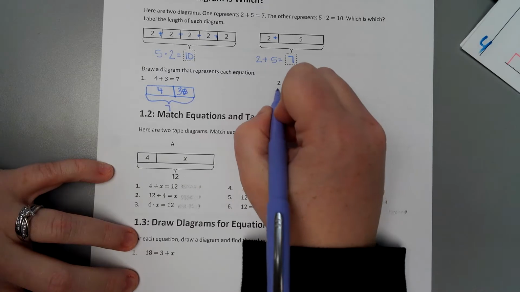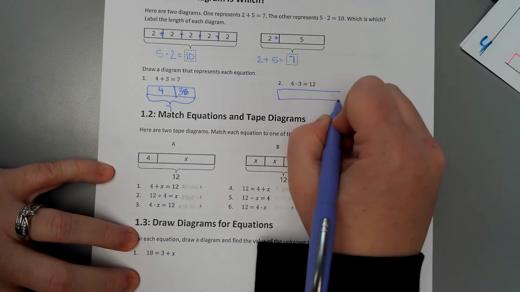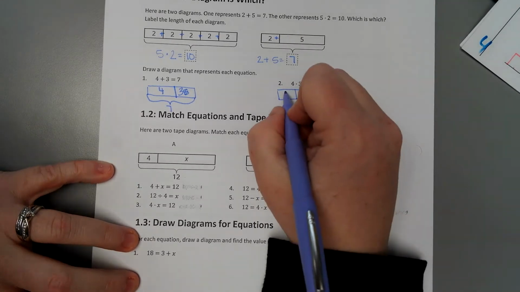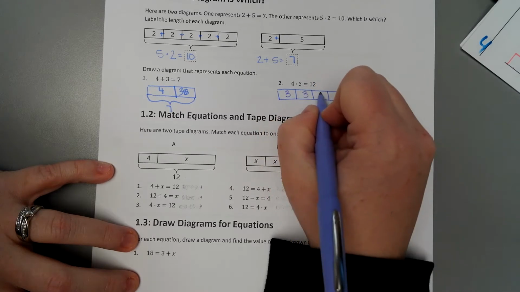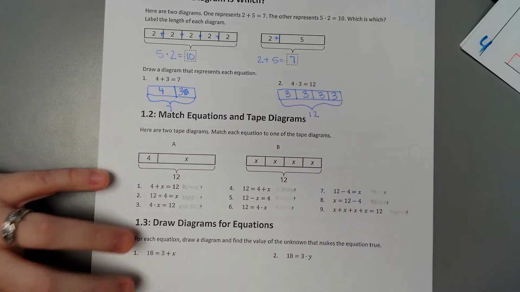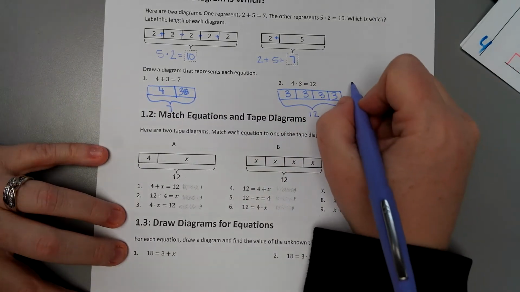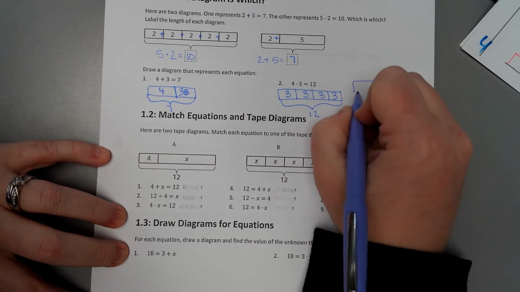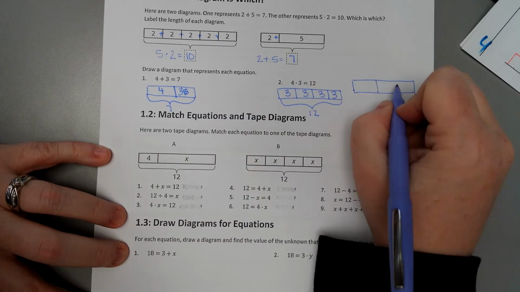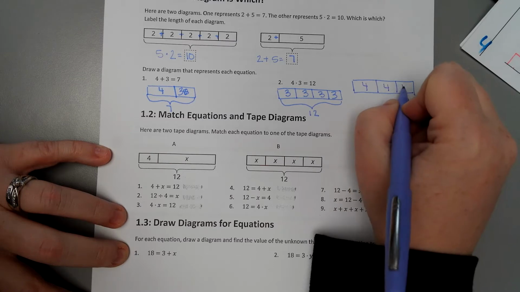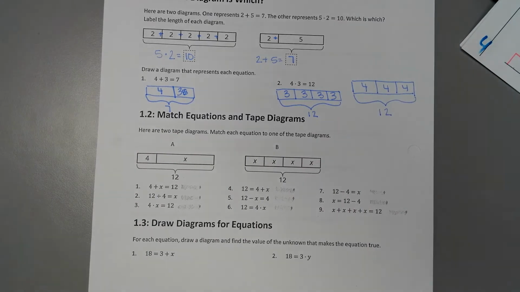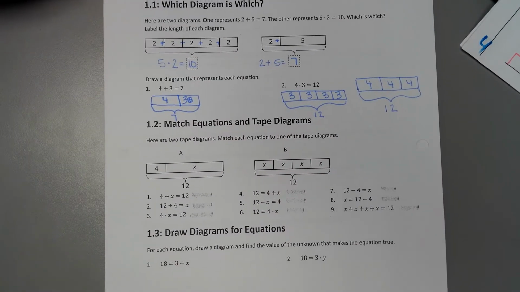For this one, we have 4 equal parts, and each one has 3 in it. And it equals 12. Or you can say we have 4 multiplied 3 times. So we have 4, which is the same also as 12. 4 times 3 is 12, and 3 times 4 is 12.